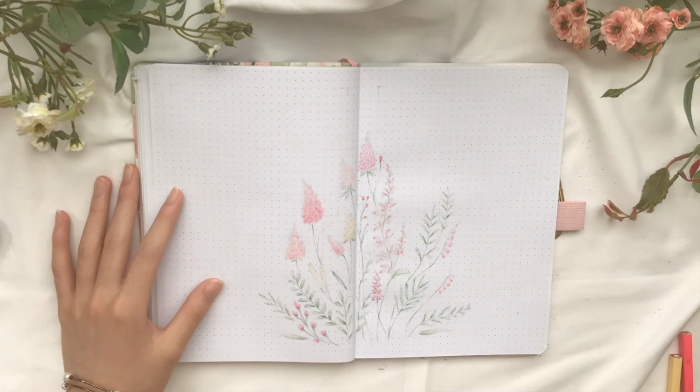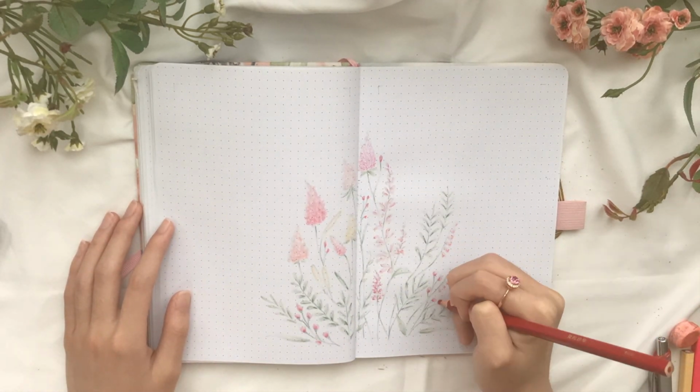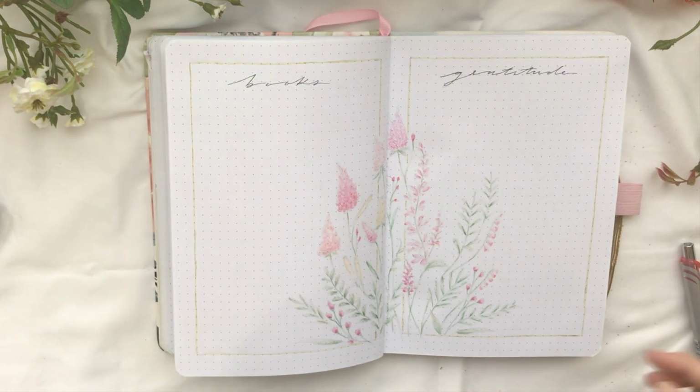Now, once all the flowers are colored, I'm just outlining both sides with this gold pen, and I'm writing books on the left page and then gratitude on the right side.